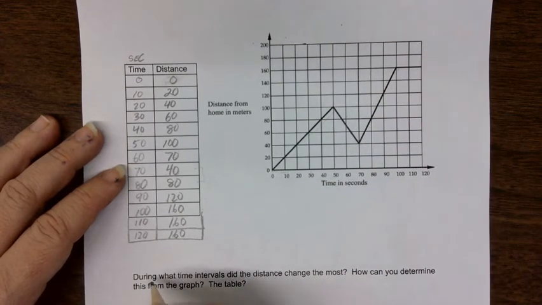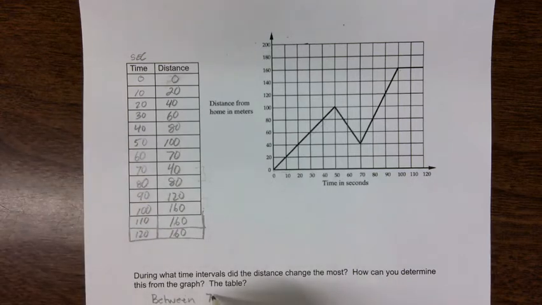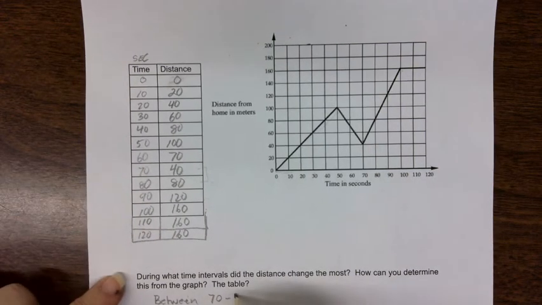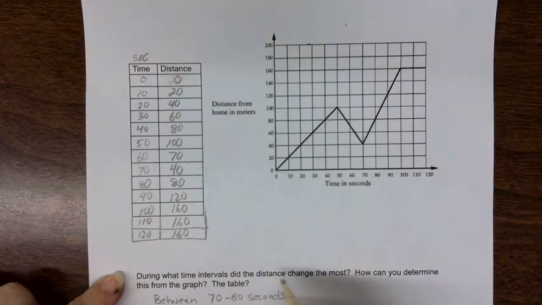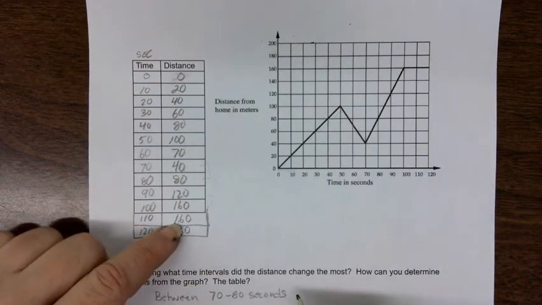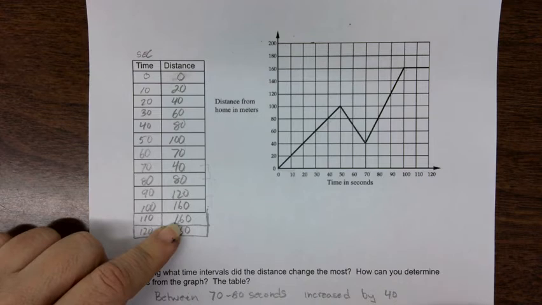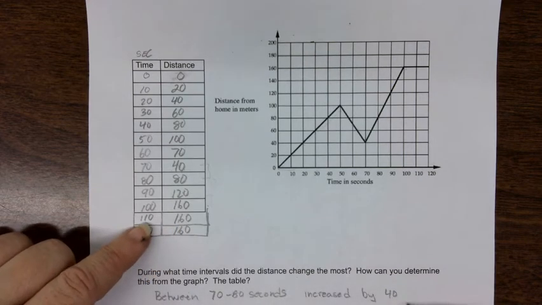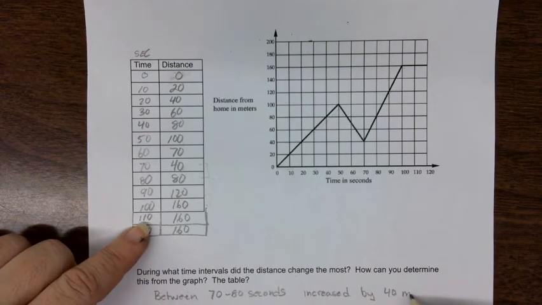So between 70 and 80 seconds, and you could say the same between 80 and 90, 90 and 100, it increased by 40 meters.